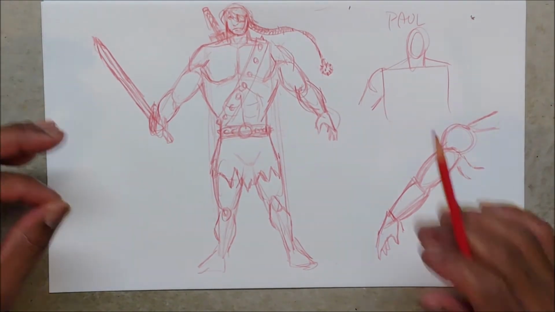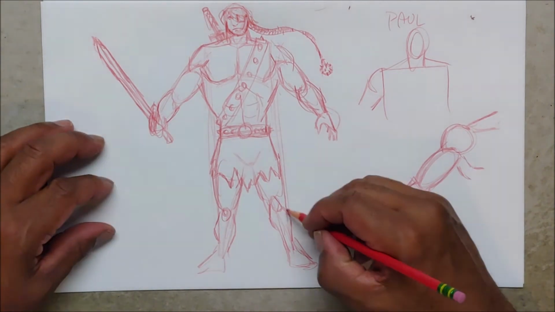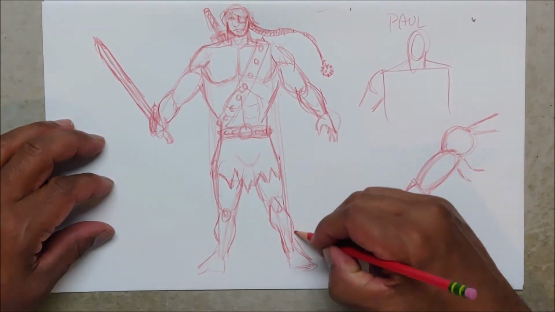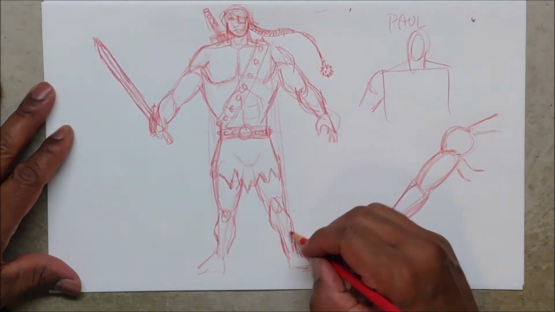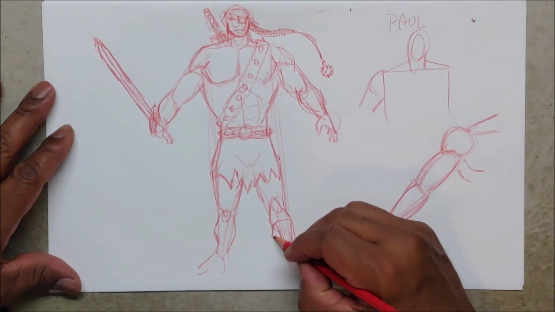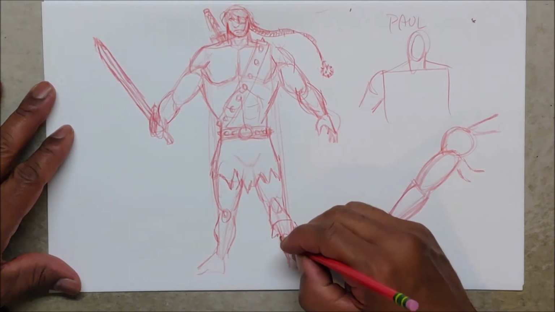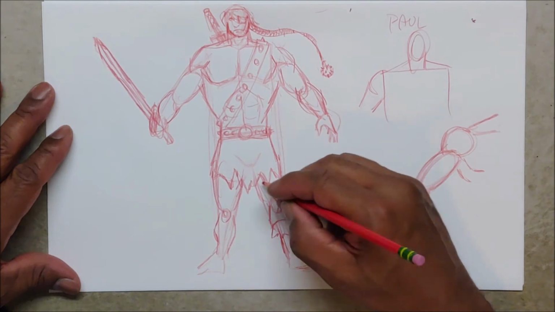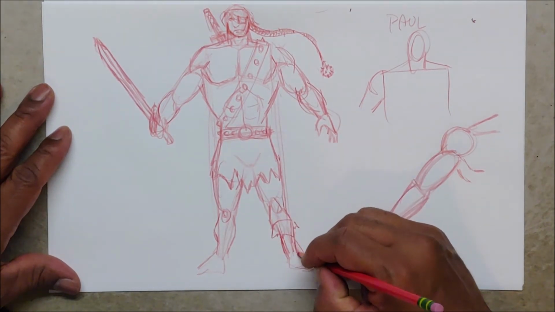Why am I breaking my words? I don't know. So, and give him some little boots with the little thing hanging down. It's raggedy because it used to be up here, but it got beat up so much that it's falling down on his legs.